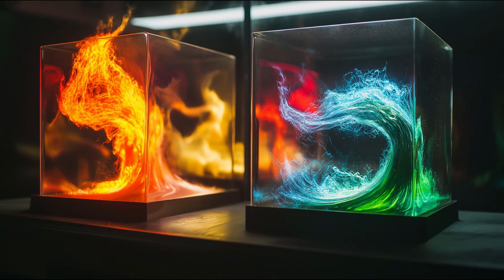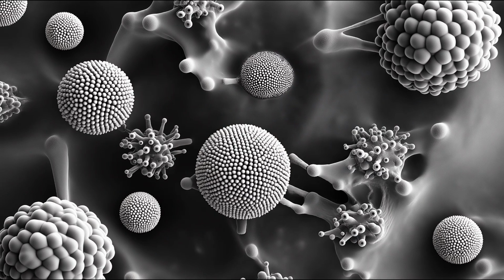These recursive patterns allow efficient function across various scales. A fractal-like structure in trees or lungs ensures efficient nutrient distribution or air exchange.